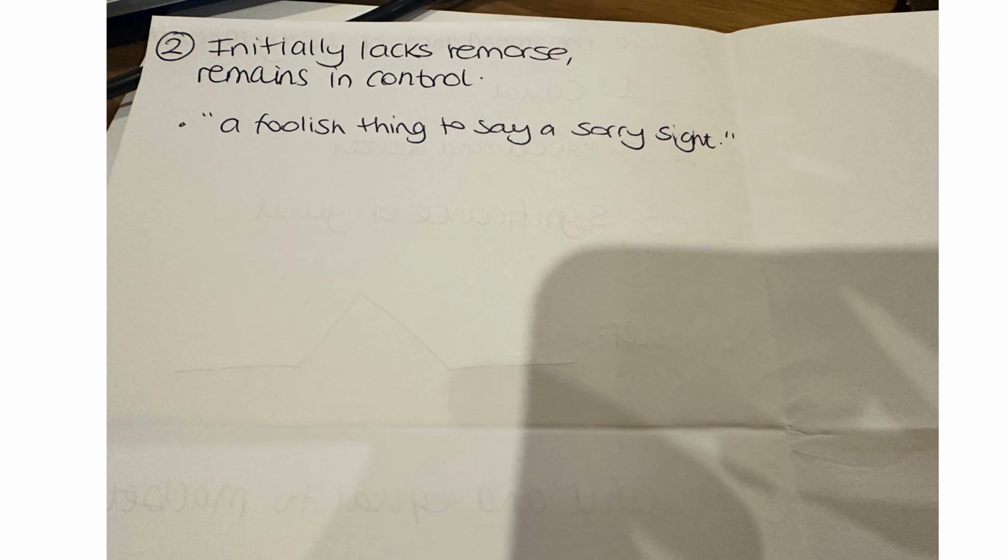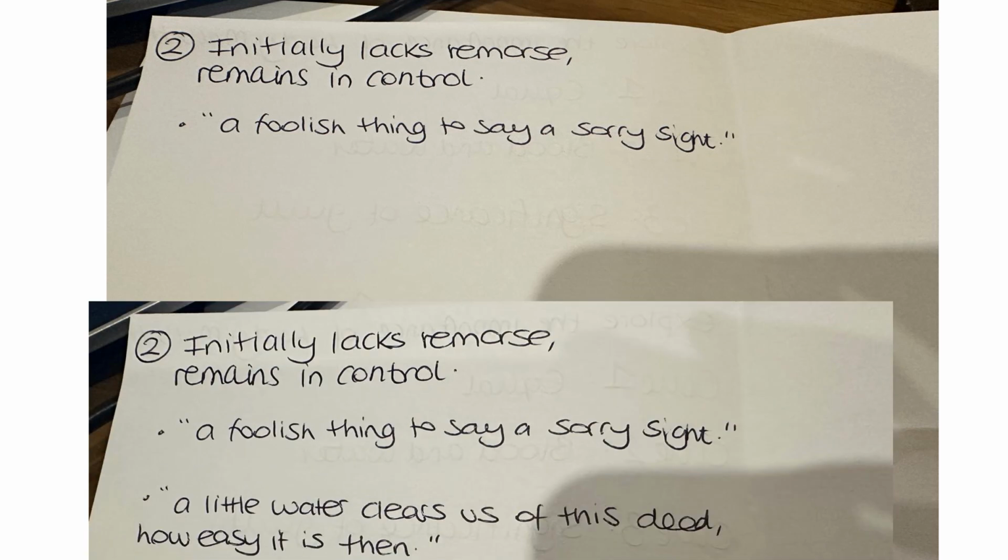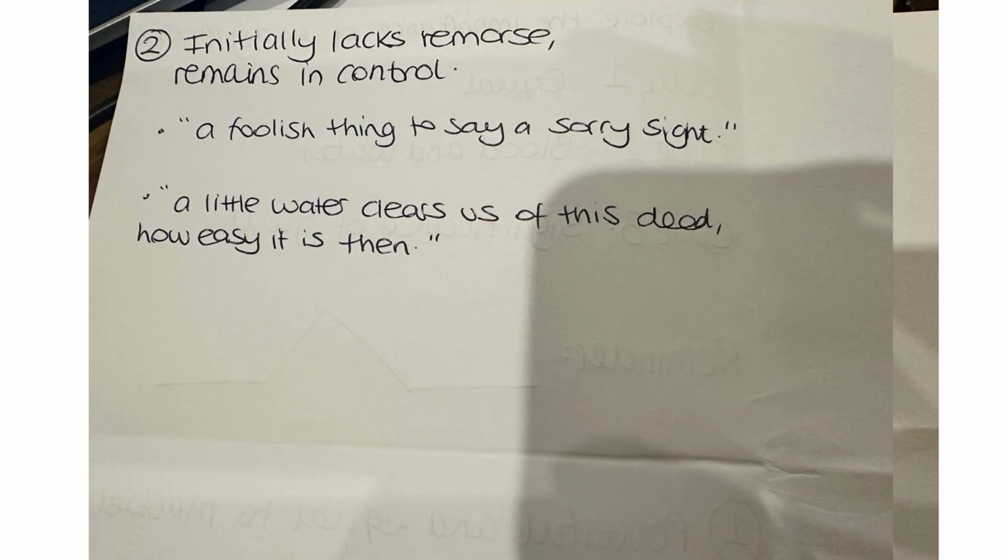My second clue was about blood and water. So in the next quarter of my flashcards, as I turn my paper over, I have put that she initially lacks remorse. She remains in control throughout the scene as they have killed Duncan and are dealing with the aftermath. And she berates Macbeth. She says a foolish thing to say, a sorry sight. And I've reminded myself of that using my exercise book where I had drawn the hand, which detailed all the quotations that I would need to talk about this scene. She goes on to state, "A little water clears us of this deed. How easy it is then."